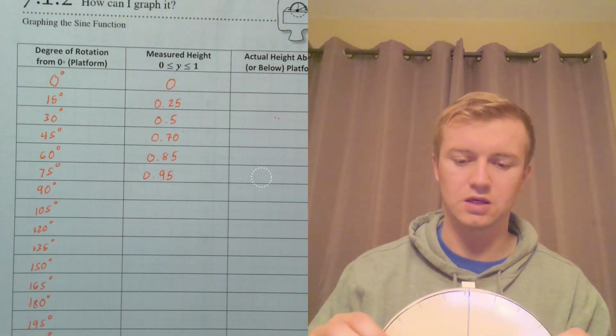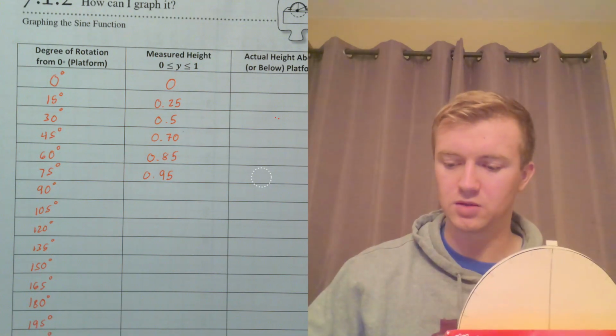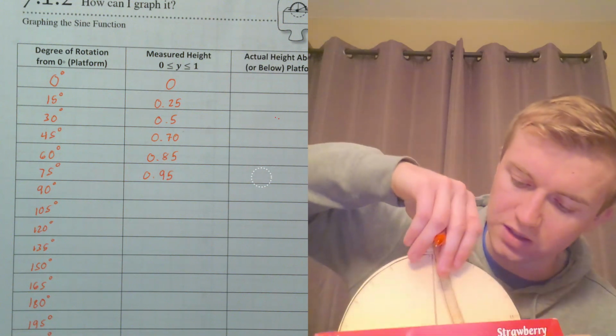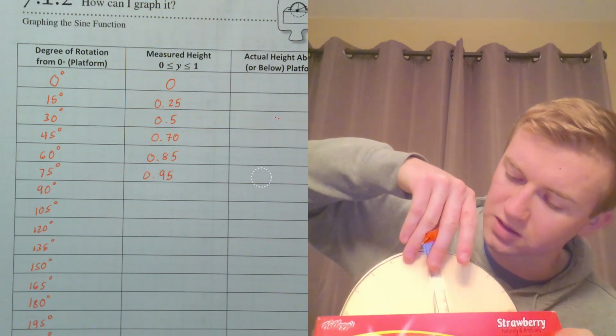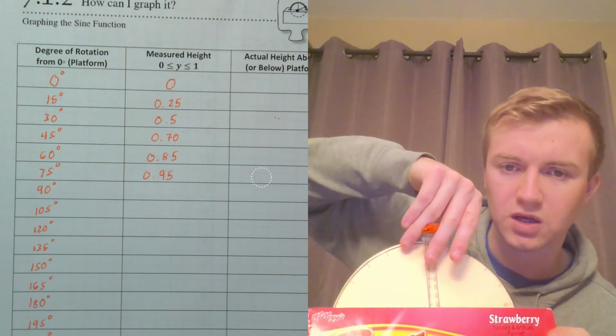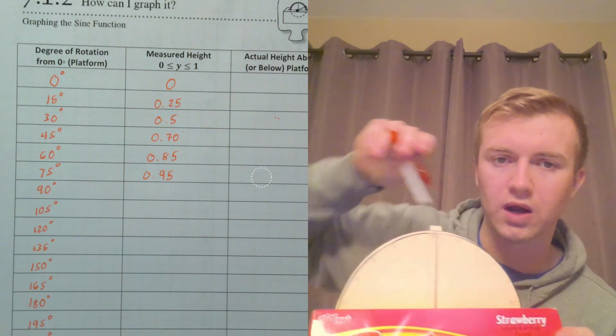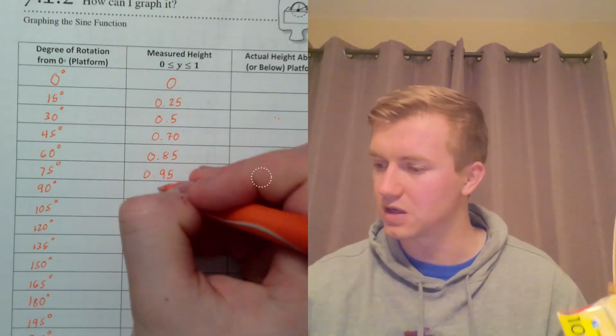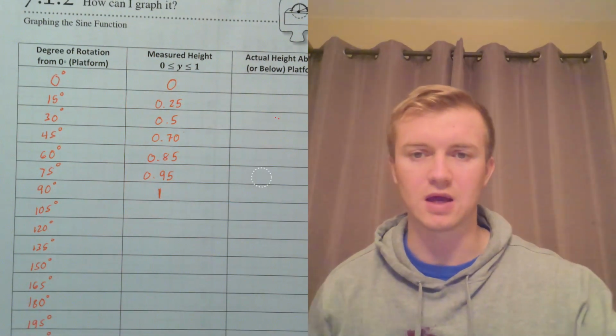All right, and last but not least, we go all the way to the top. What you're going to notice is, right at the tippy top, we're going to end up being exactly 1. I don't know what the measurement is, but we would end up at 1 for that value. In this case, for 90. So in this case, the height.